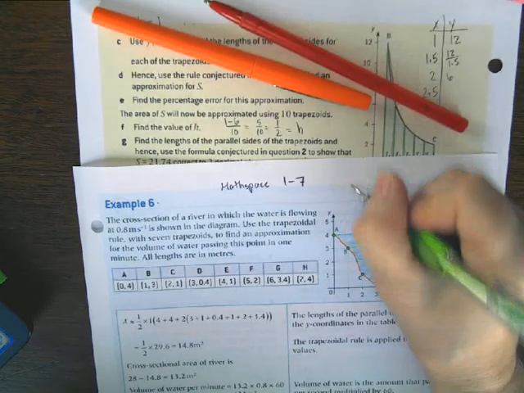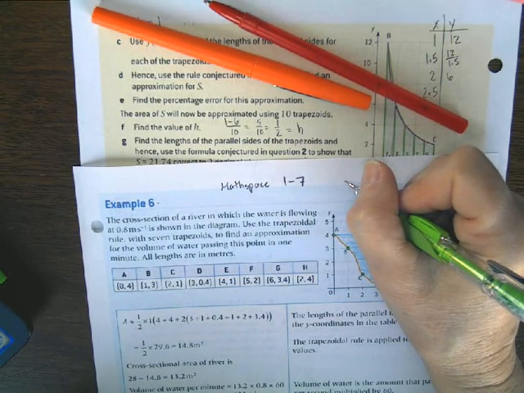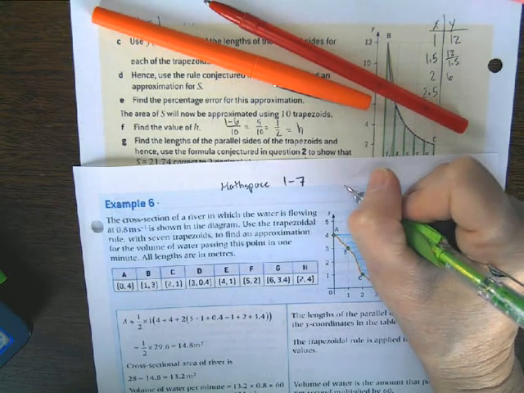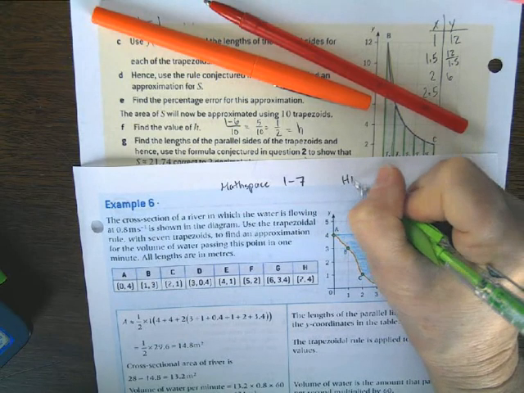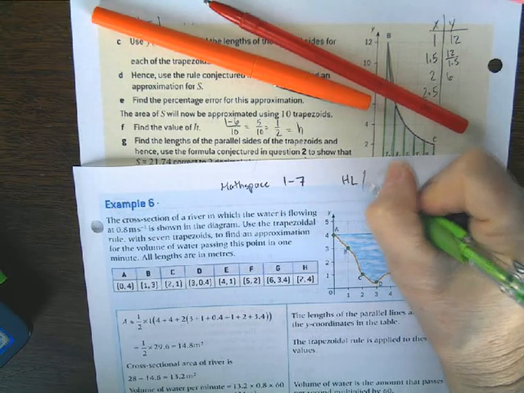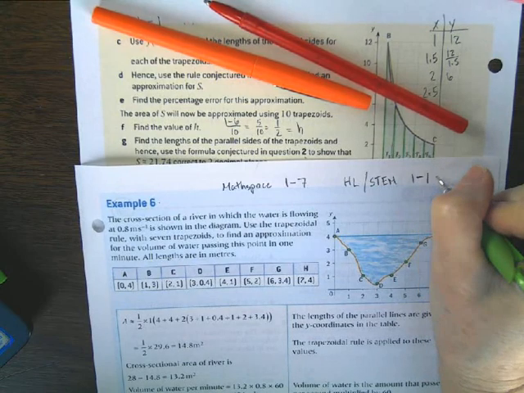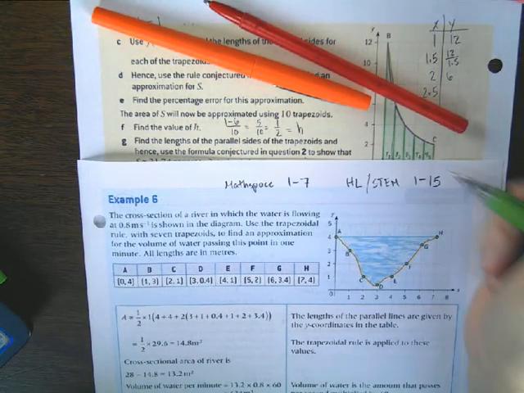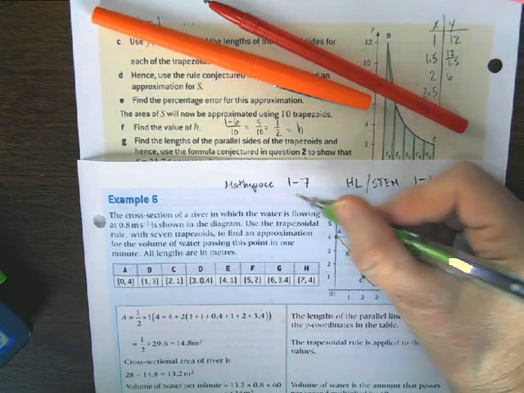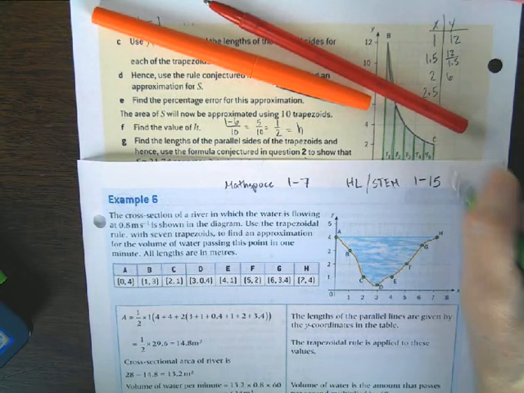So if you are going to be majoring in science or engineering next year in college, or if you're a junior, all juniors and anybody who's majoring in science or engineering should continue. In other words, HL folks and all my STEM majors, you should be doing 1 through 15 in the math space. Okay, so 1 through 7 is for my liberal arts majors. If you're a STEM major or if you're a junior, you should be doing 1 through 15.